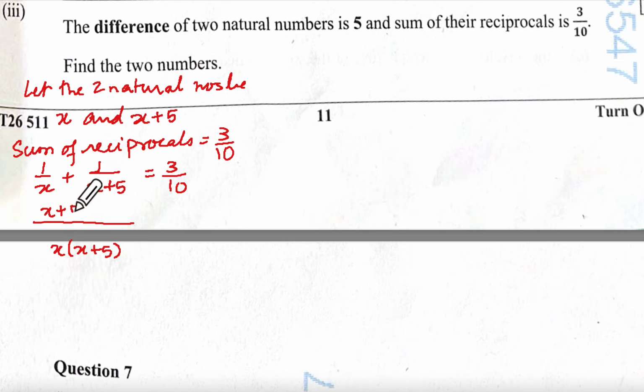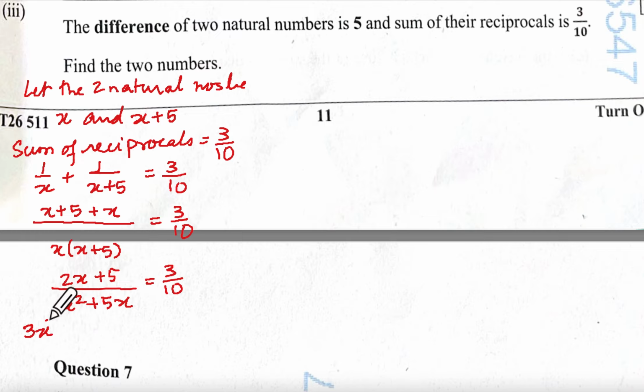So x plus 5 plus x. Pretty simple question. So 2x plus 5 upon x squared plus 5x is equal to 3 upon 10. Cross multiply. 3x squared plus 15x equal to 20x plus 15.